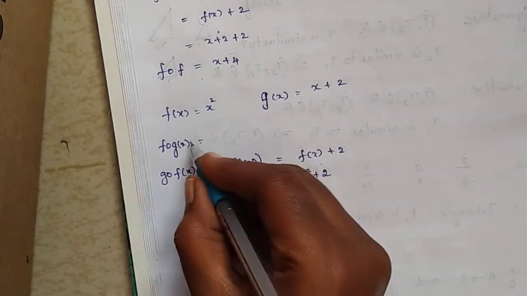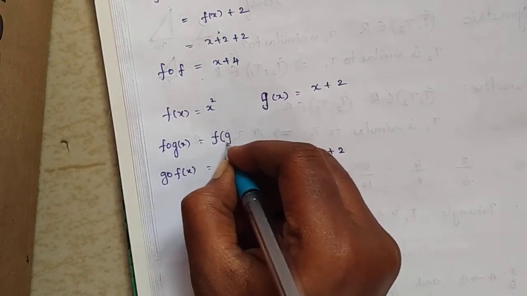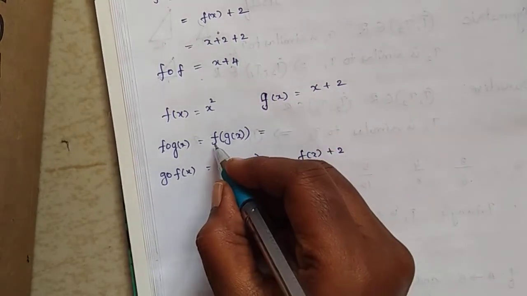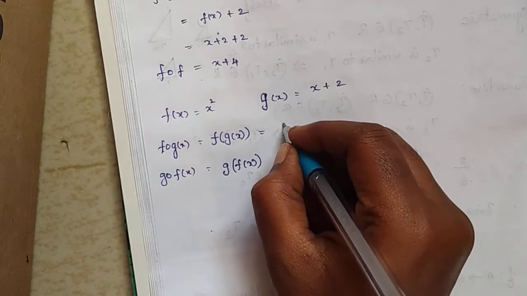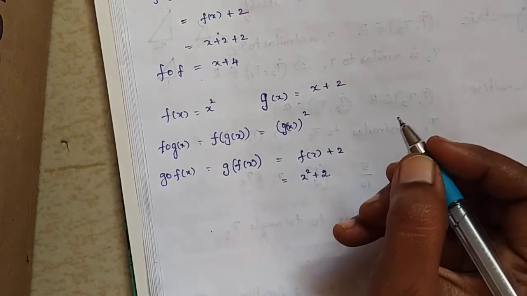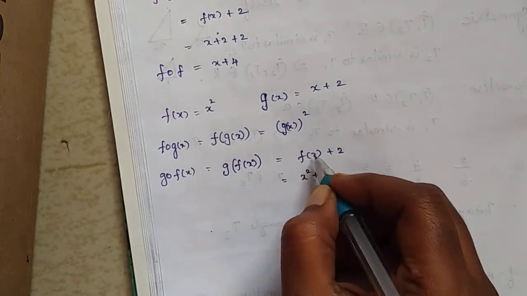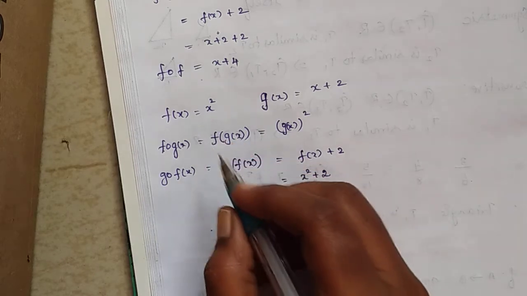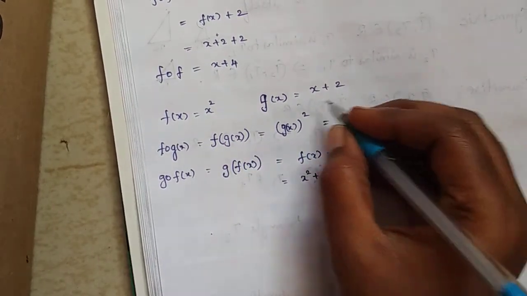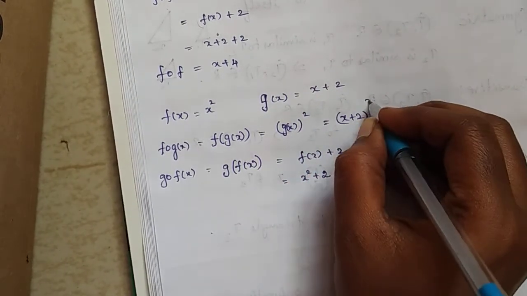Now go for this one. This I have tried as f of g of x. This is equal to, in place of x, I will be writing g of x of whole square. When I substitute f of x there, I write f of x, and when the function g of x is substituted there, I write g of x. Now g of x is x plus 2, so this is x plus 2 whole square.